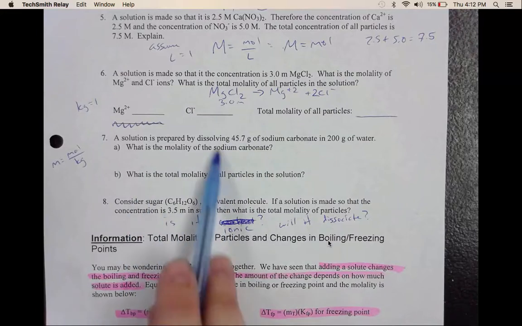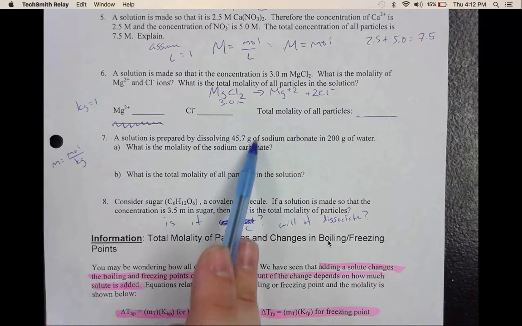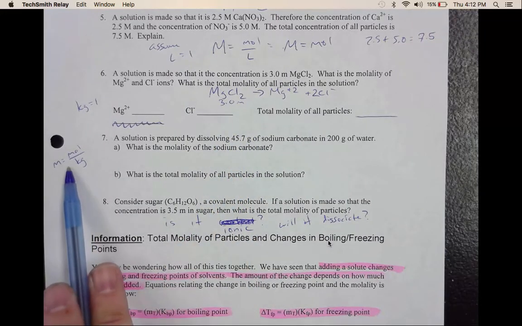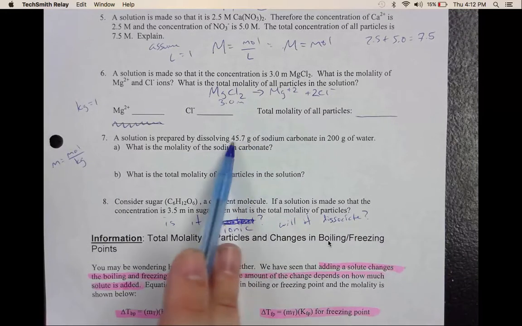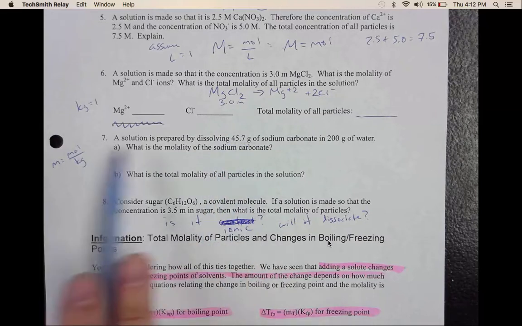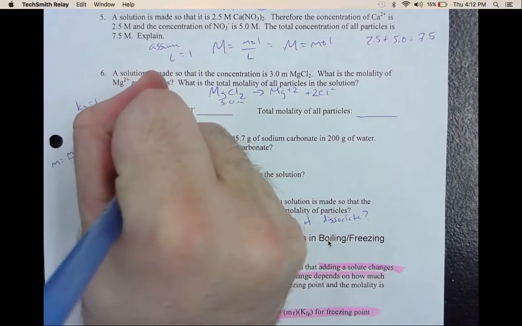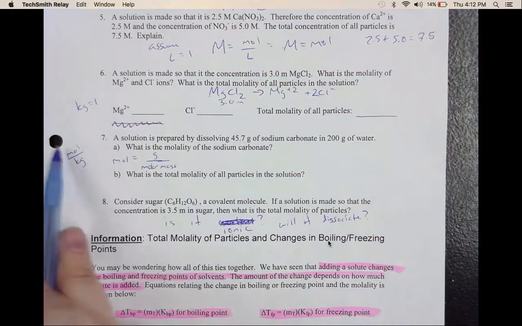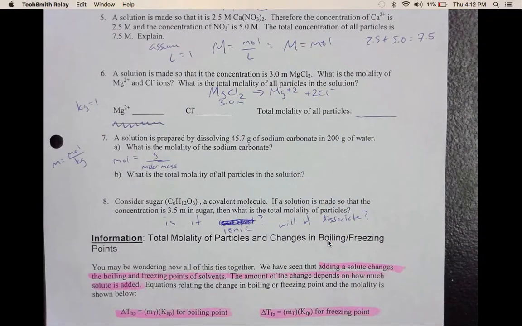Question 7, same as 6, just this time you have to calculate the molality. It doesn't give it to us. So remember, I wrote your molality formula here. Molality equals moles over kilograms. Right here, we have grams. So we need to first convert to our moles. So we can convert to moles because remember, moles equals grams divided by the molar mass. So you can find the moles. And then you have 200 grams, so you can convert that to kilograms by dividing by 1,000.